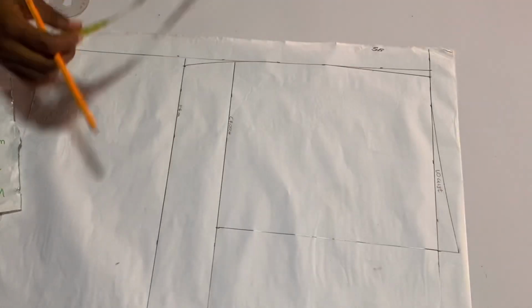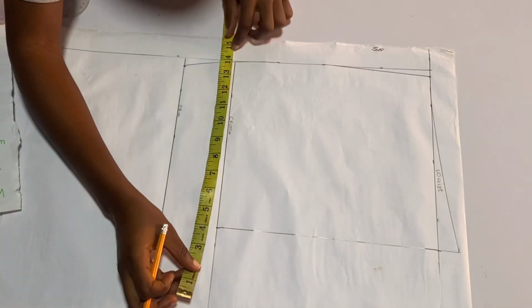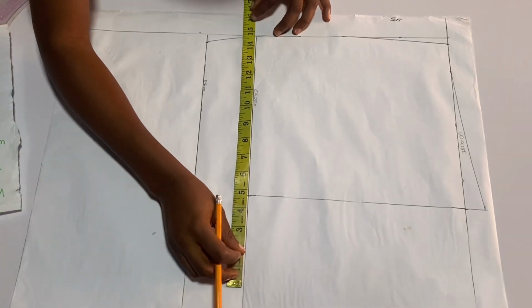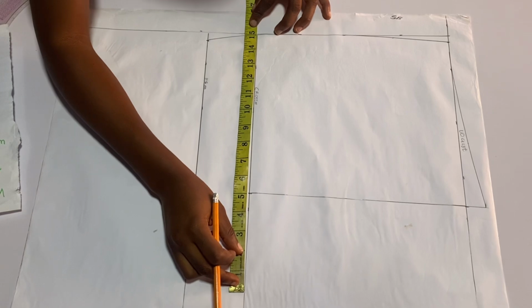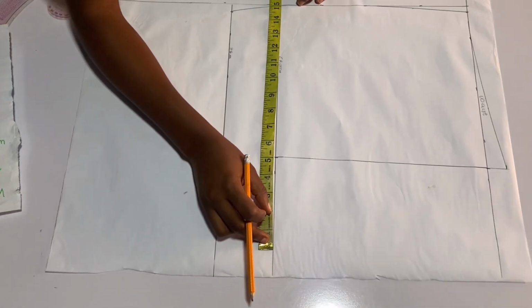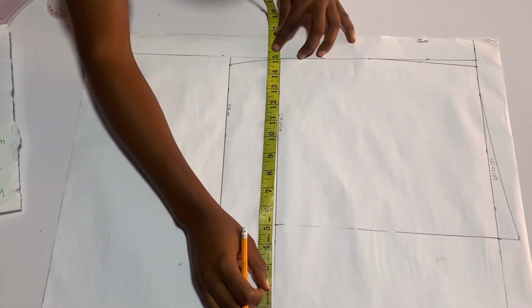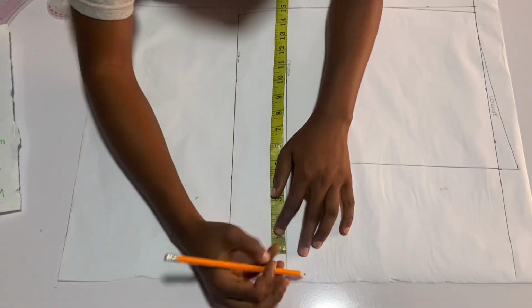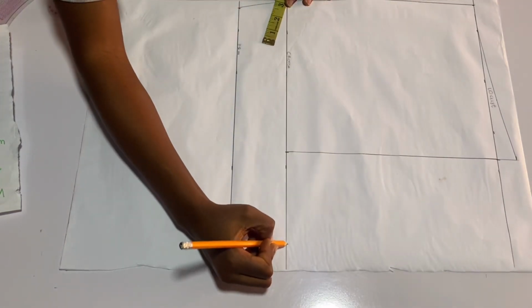So guys, the next thing is to mark the thigh measurement. For the back, I have 15 inches on paper. That was what I calculated. So I'm just going to mark that thigh measurement on the crotch line. Don't forget, you're always going to be marking your thigh measurement on your crotch line, 15 inches.